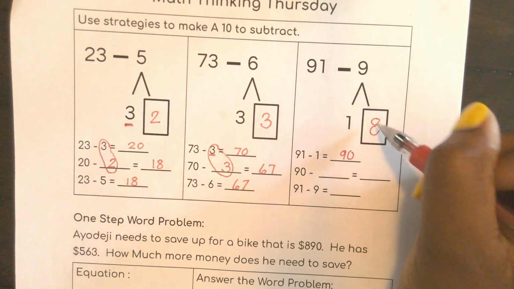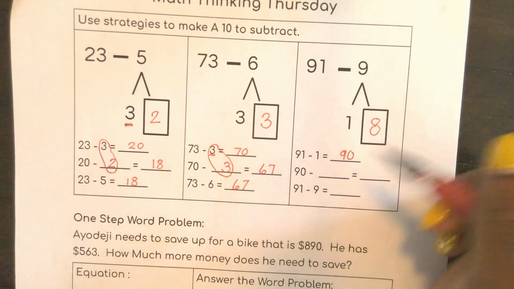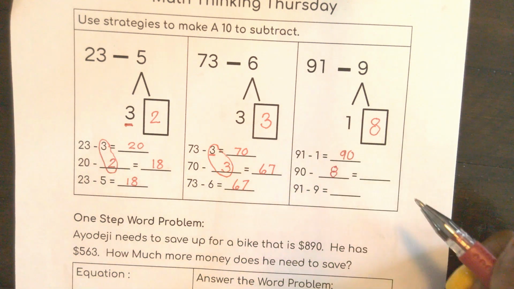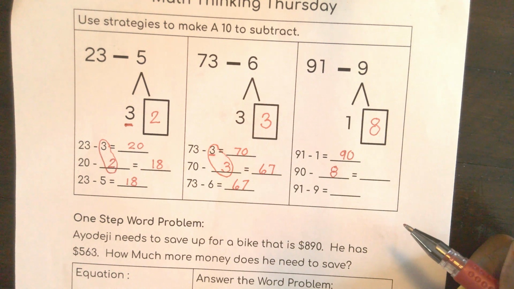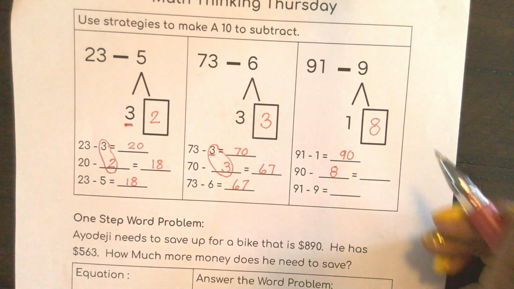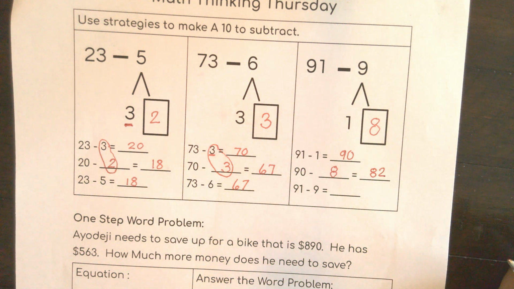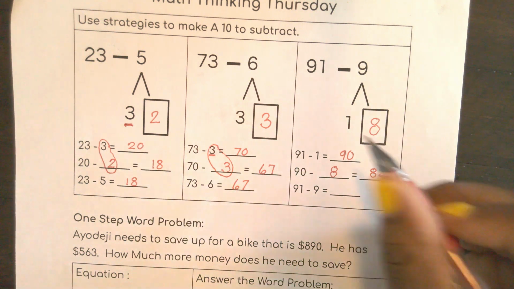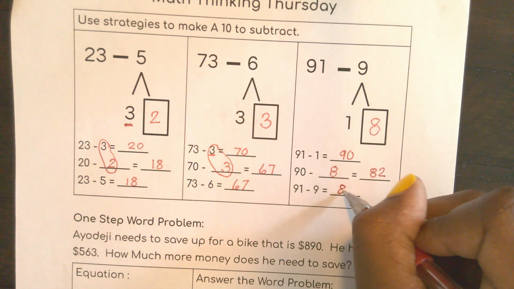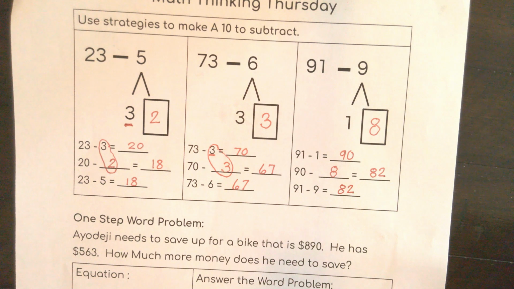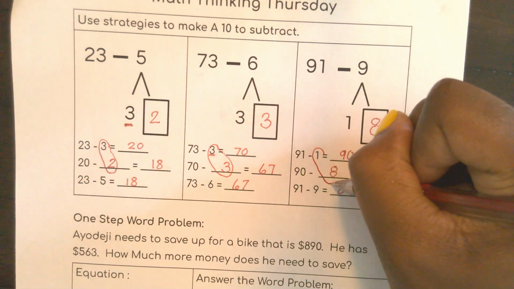So now I need to subtract 8 more. So 90 minus 8 will give me what number? 82. So now we know that 91 minus 9 is 82. And I subtracted the 9 in 2 parts.